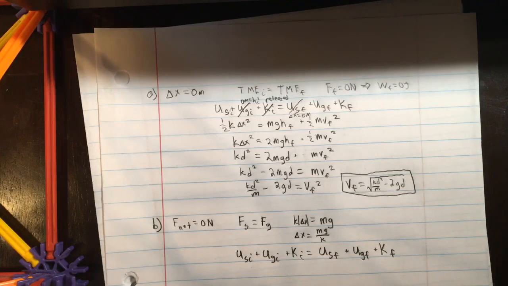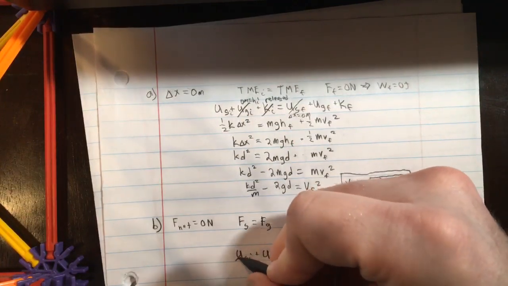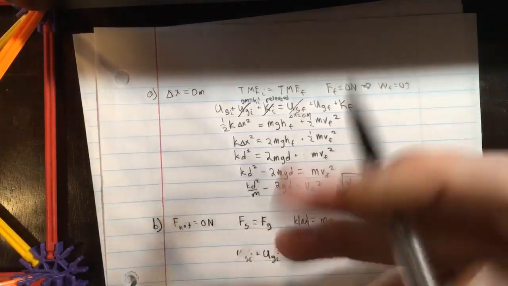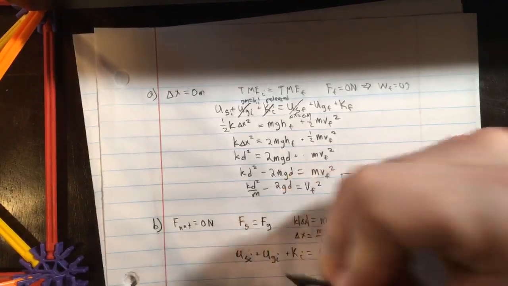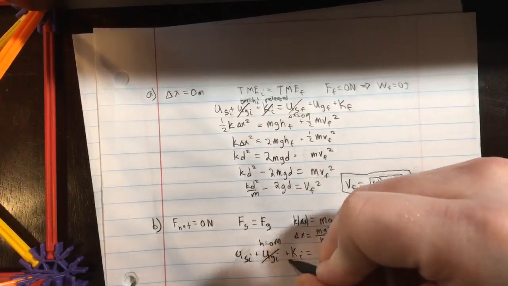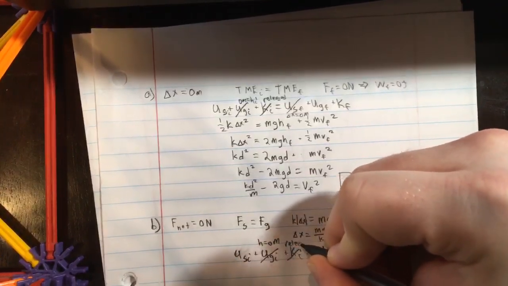All right, so we'll use our same initial values as we did up here. So I'm going to call my spring potential energy 0 to begin with. Not 0, not spring potential energy. We're going to call our gravitational potential energy 0 to begin with, because we're going to say this is a 0 meter height. We're released from rest.